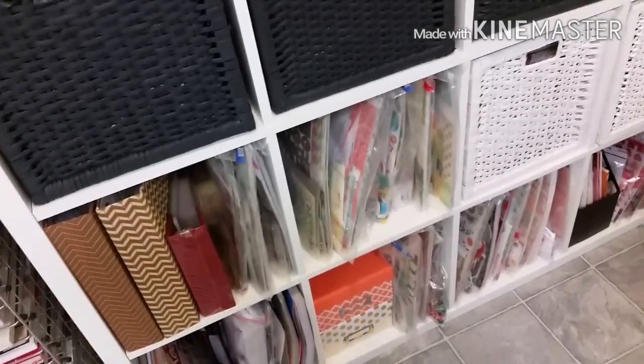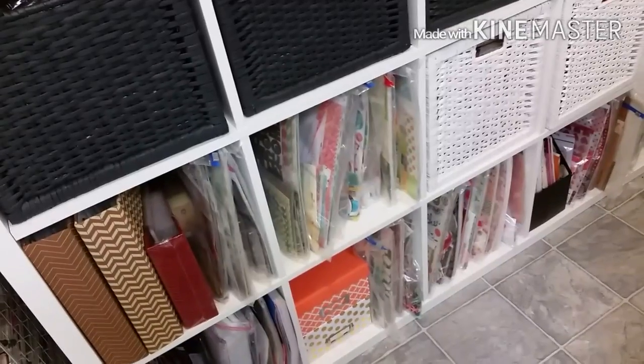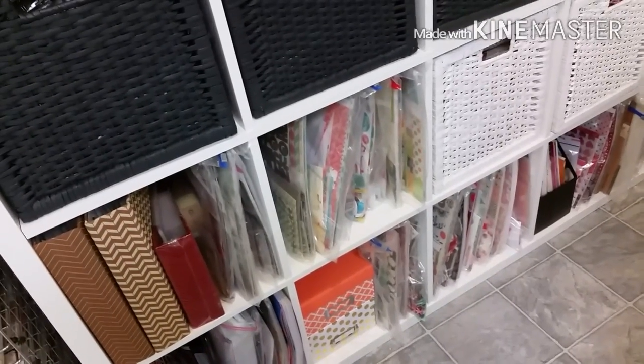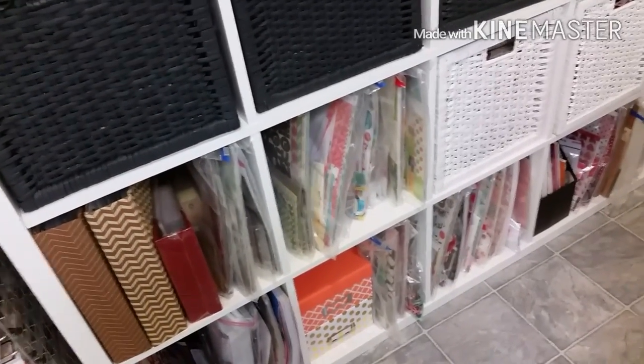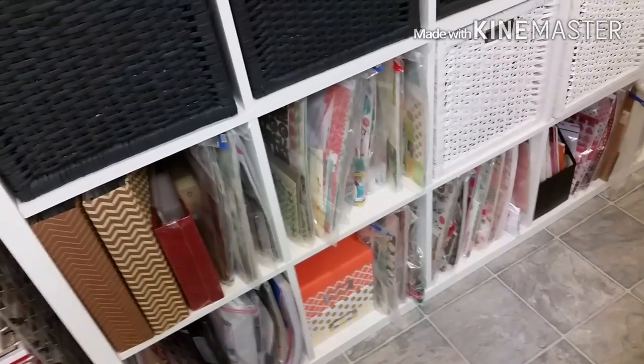So if I have, like, the new Maggie Holmes, not the brand new Maggie Holmes line, but a couple lines ago, she did one that was very birthday themed. And if I want to play with that kit, I can grab my birthday box and then find my photos in there.